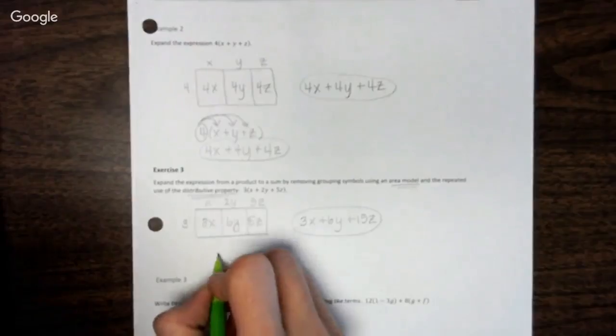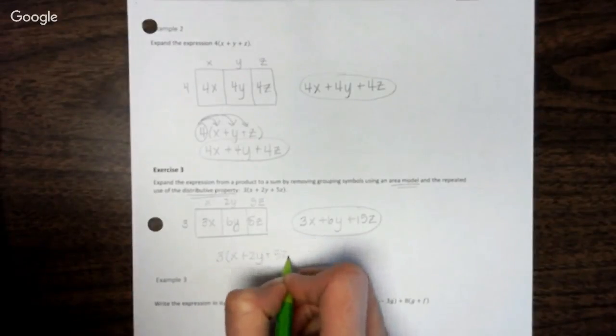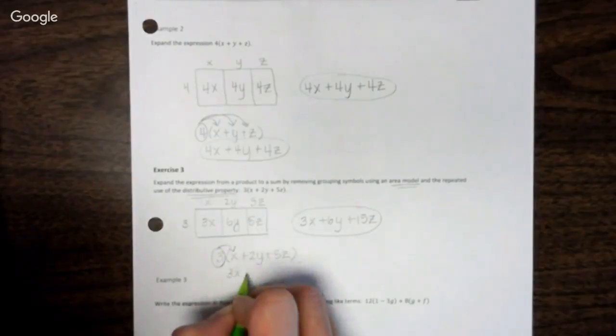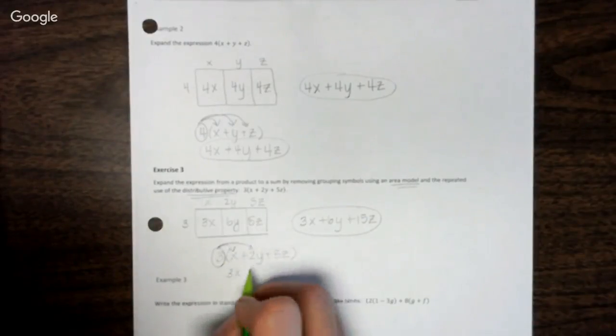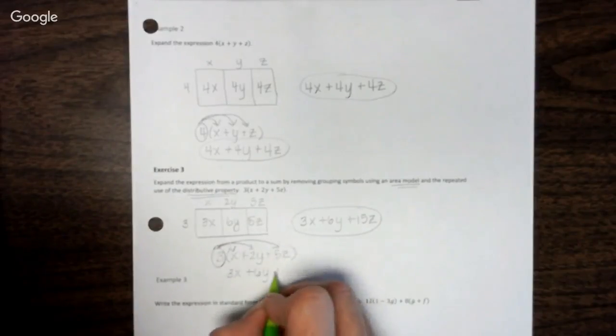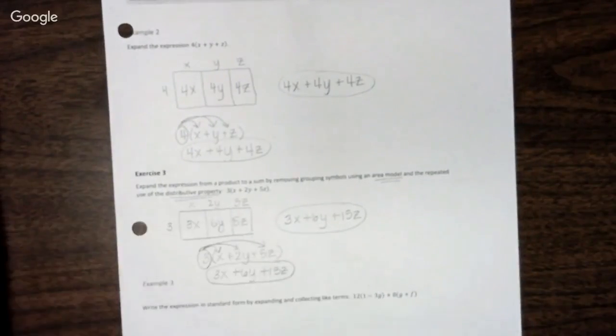Now with the distributive property, let me rewrite this problem. So 3 times x is 3x. 3 times 2y is 6y. 3 times 5z is 15z. And you get the same answer.